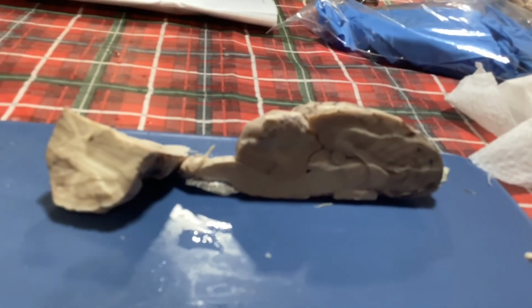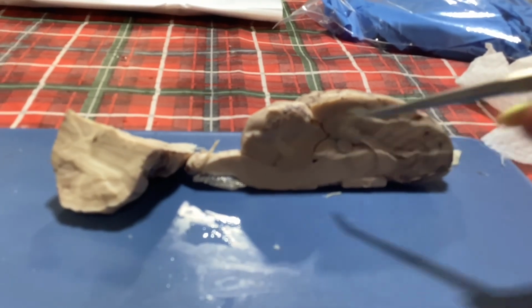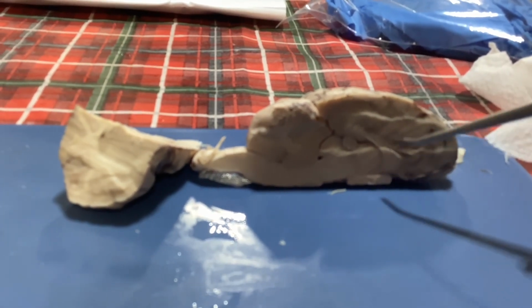All right, and then we have our ventricles. So the fourth one is going to be right here under the cerebrum, and then our third one is going to be this little cavity that's above our thalamus.